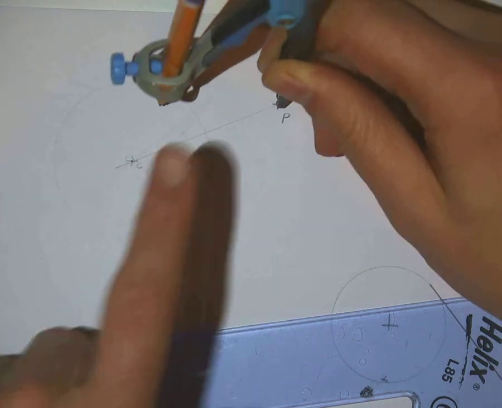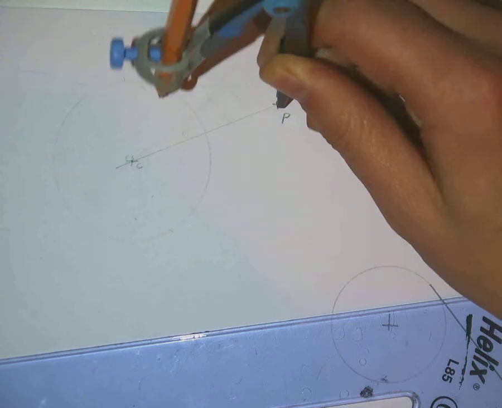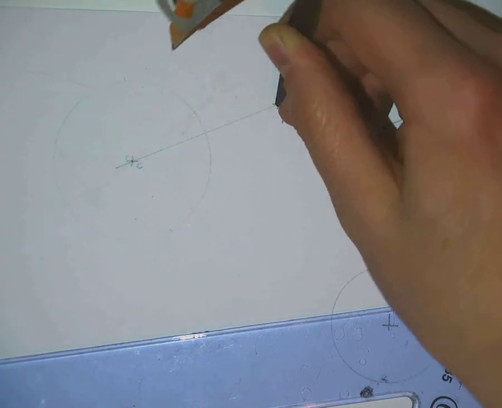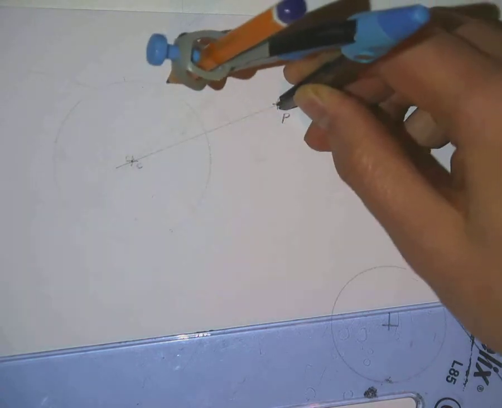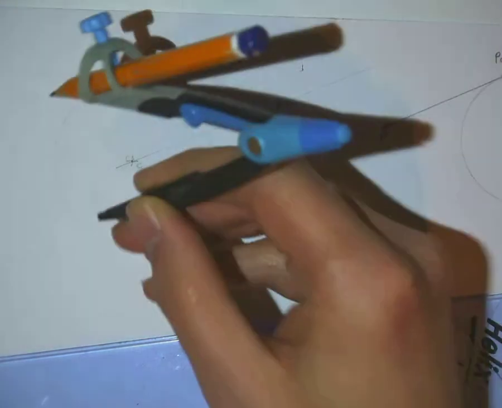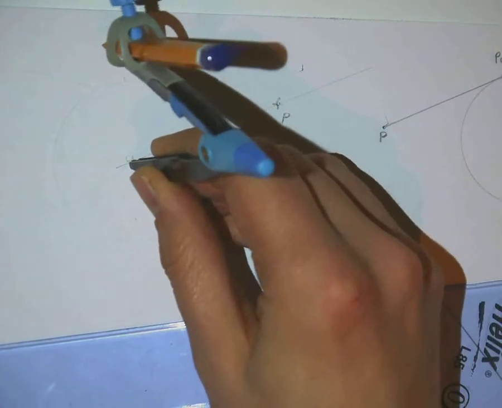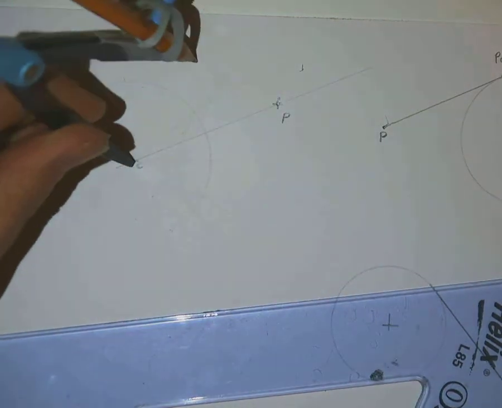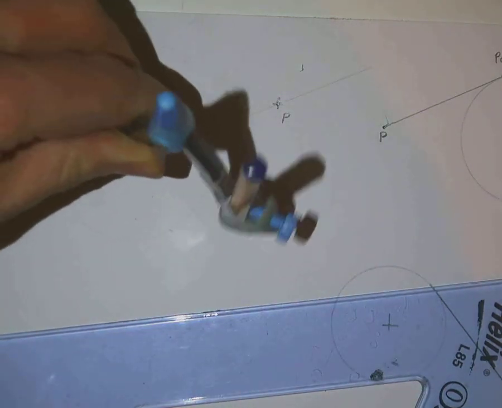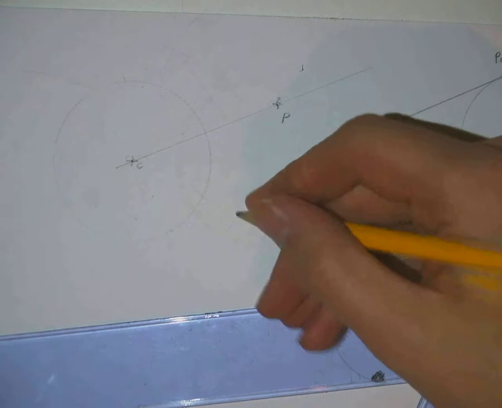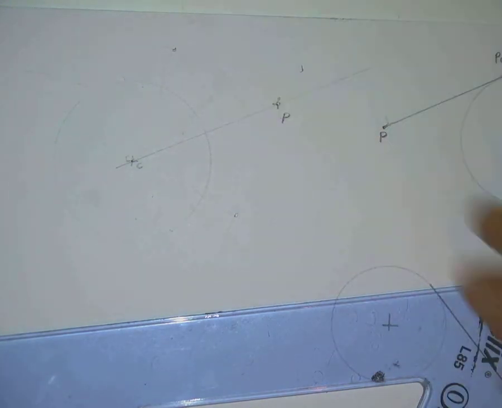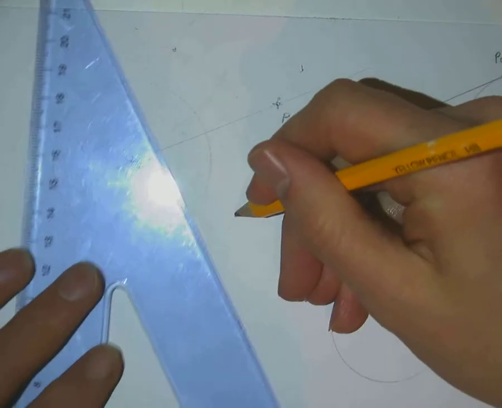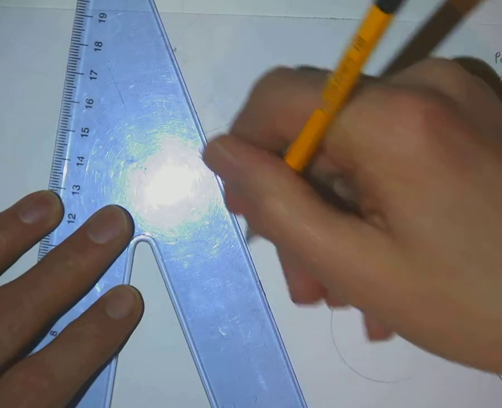It's important you keep your compass set to that distance and you strike an arc above and below the line using P as a centre. You're going to use C then as your second centre and repeat the process, striking an arc above and below the line.